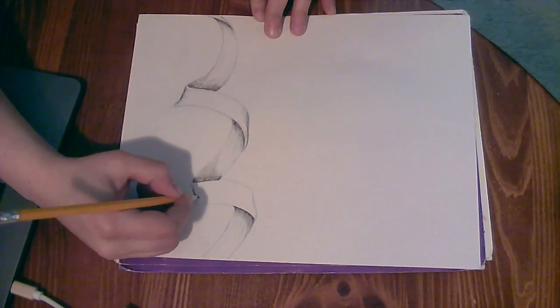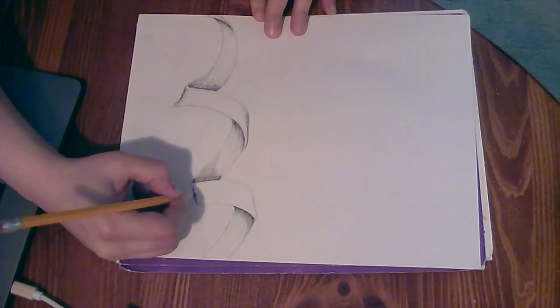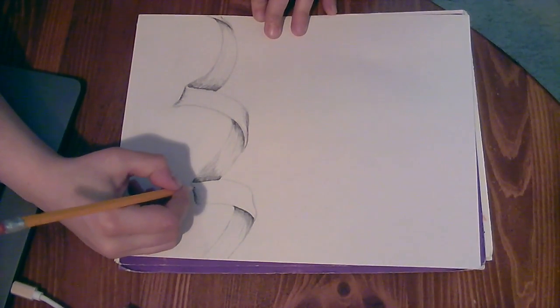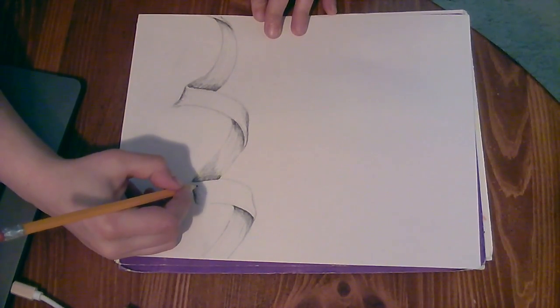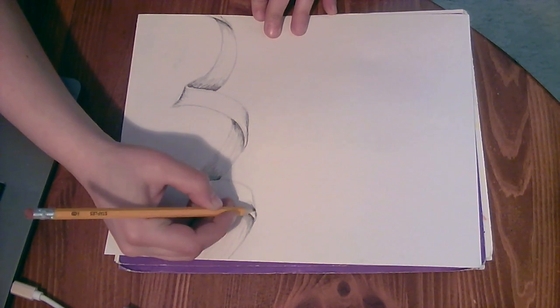Maybe there's a little dent in this ribbon, so we're going to make that shadow come in a little deeper right here. You can really be creative with this since you're not actually, well, maybe you are. Maybe you're looking at something now, but I'm not. Curving that around. Again, we're coming over here, curling this around.